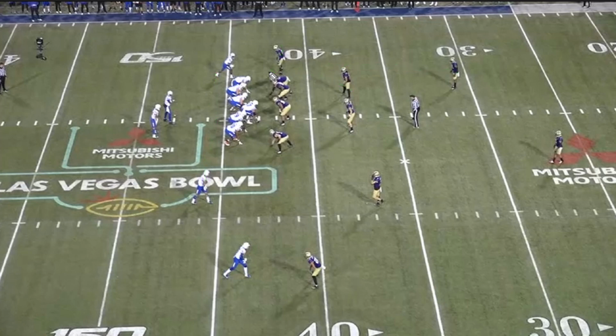From that look, they're going to run 3, so deep thirds, and the corner is going to end up deep thirds in a press bail. Both these guys are going to press bail on the outside. Safety is going to be the hook flat defender in here. This safety on this side is going to be the flat defender, and the linebacker is going to have the middle of the field, the leftover linebacker.